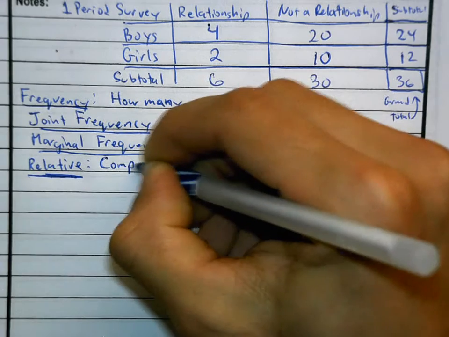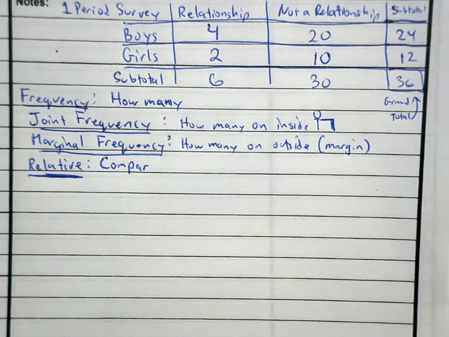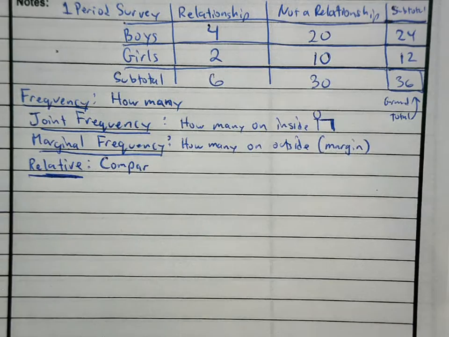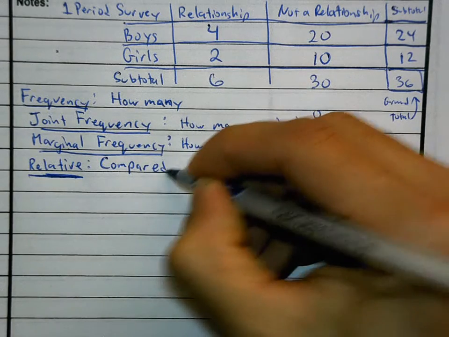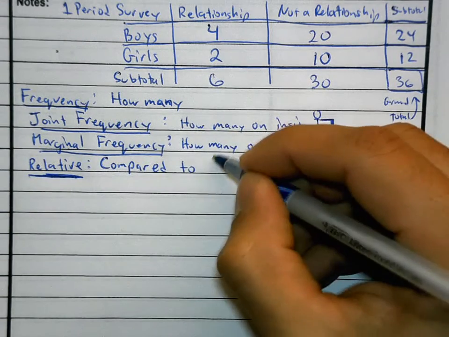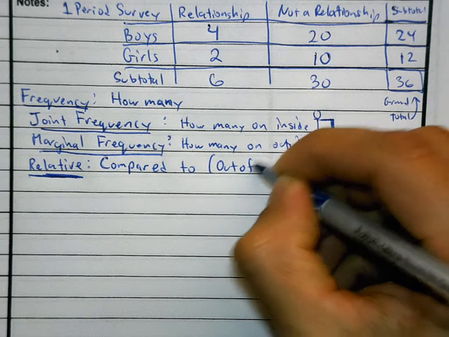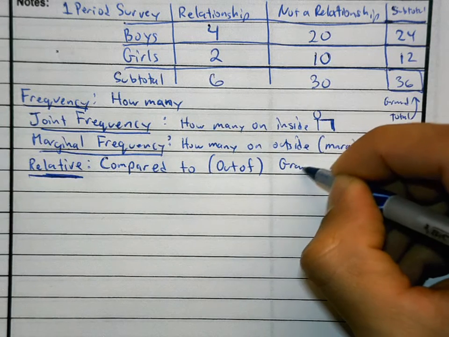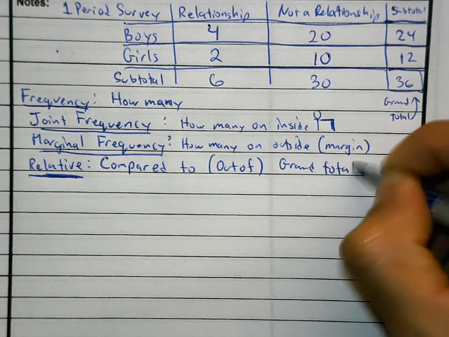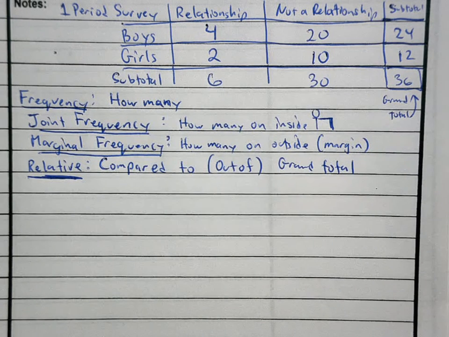Relative. My relatives compare. When I see this word relative, it means compared to, and I'm going to put out of the grand total. Compared to or out of the grand total. Relative is used along with those other words.